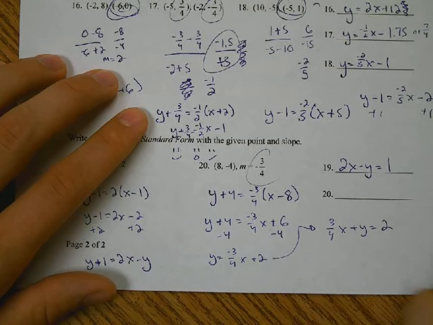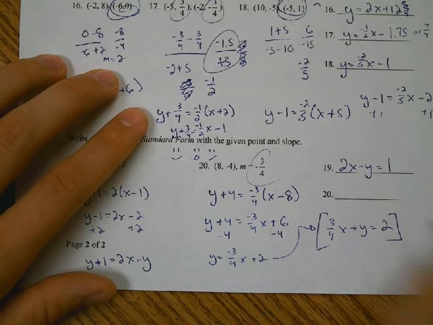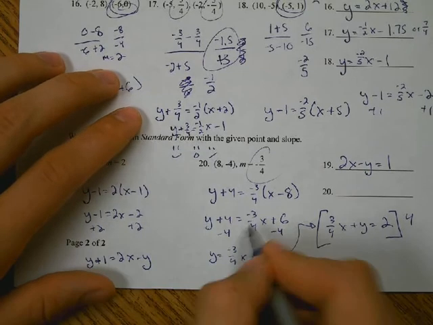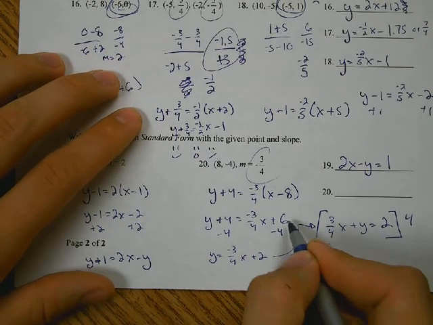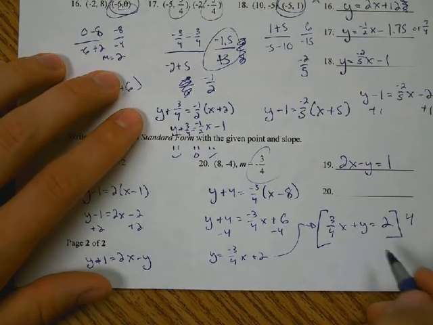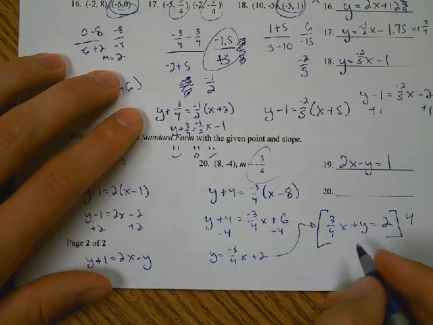Want to clear the 4, so the entire equation gets multiplied by 4. And this is why I'm going to wait to the finish. If I do it here, I've got 4 terms to multiply by 4. It makes my numbers a little bit bigger. It makes everything a little bit more intense. So I'm going to wait till the end to multiply by 4 and clear that fraction.